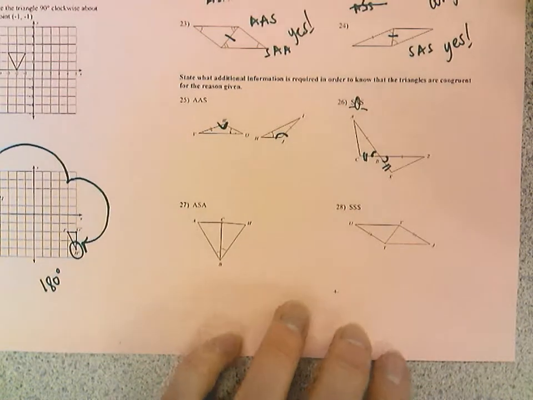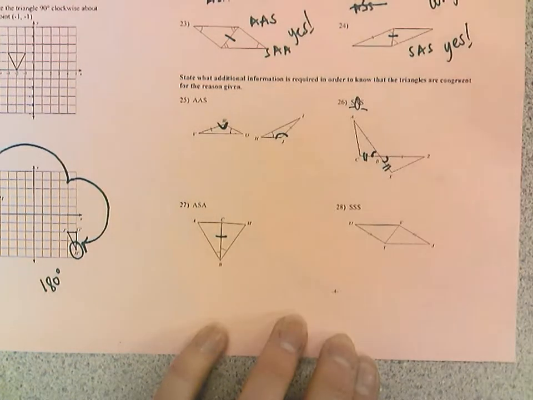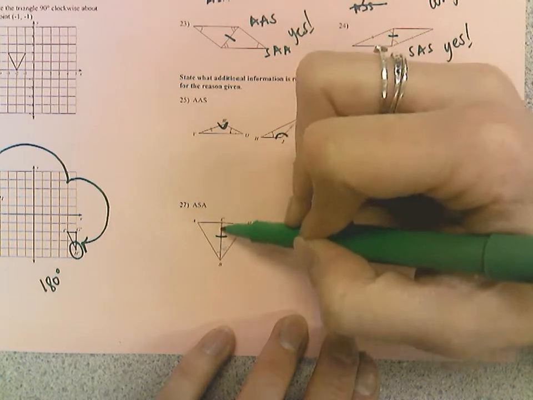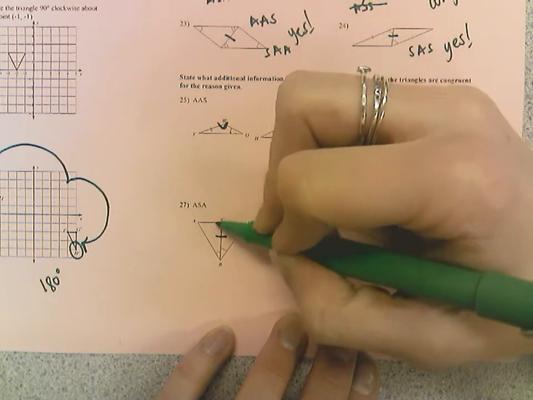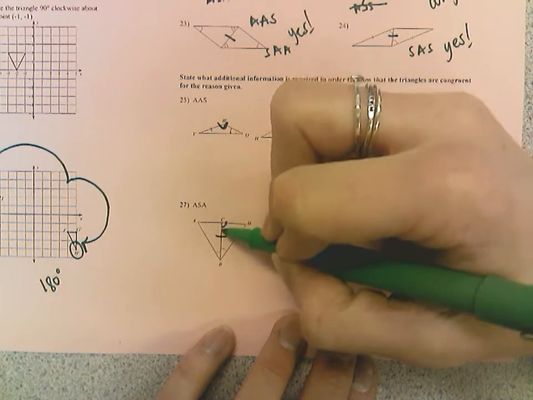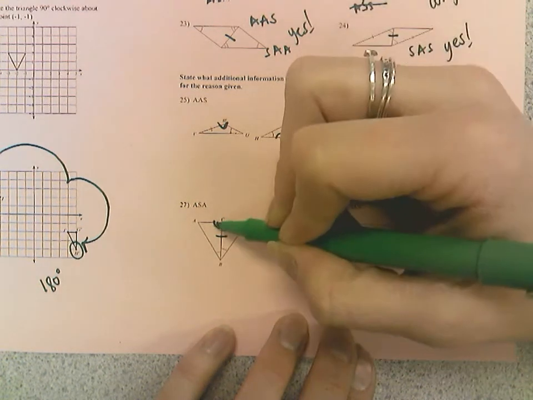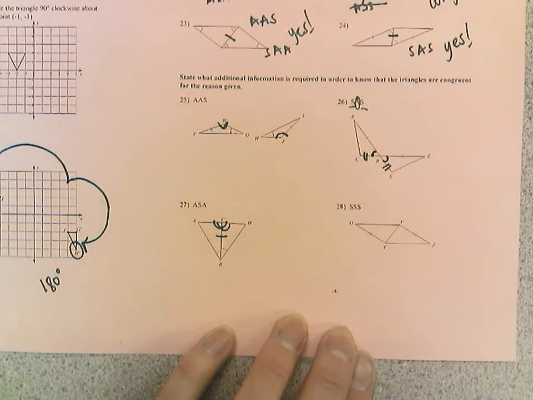Okay, 27, so they share a side in the middle, so I'm just going to mark there so I remember. Okay, this one says angle, side, angle, so the side has to be in the middle. So if the side has to be in the middle, the only spot now that I have is my C. So I'm going to put double marks on my C on the right-hand side, which is congruent to double marks on my C on the left-hand side, because they're two different triangles.